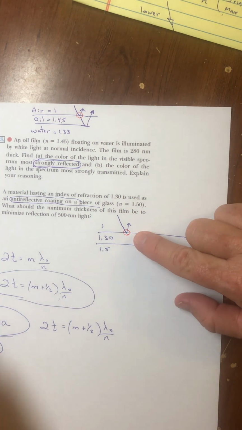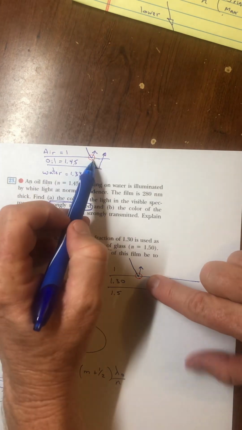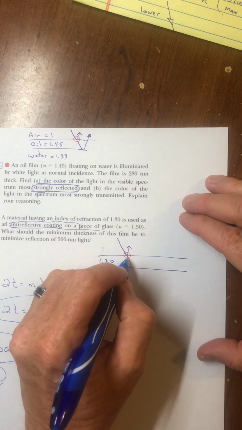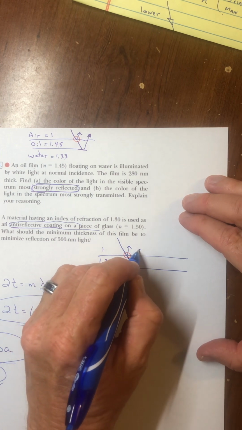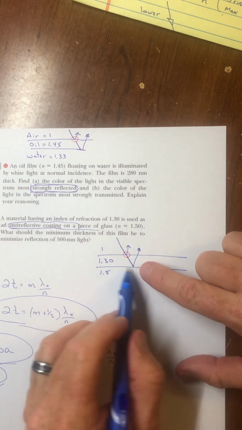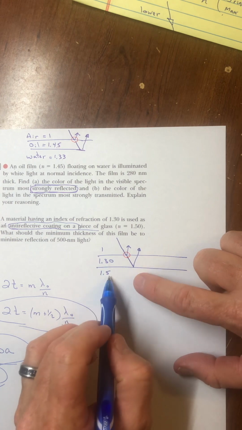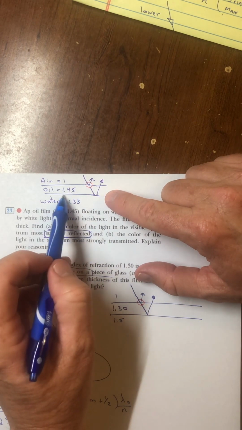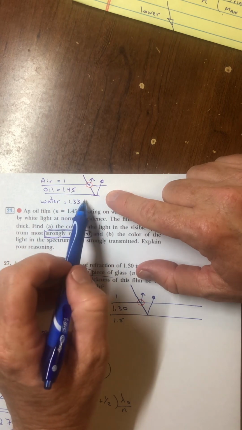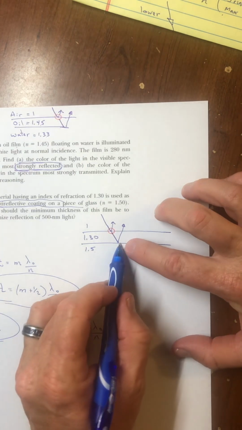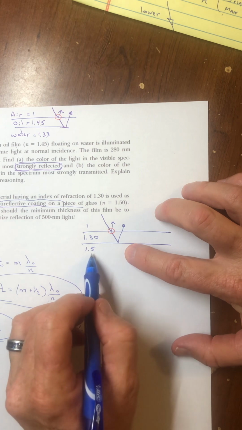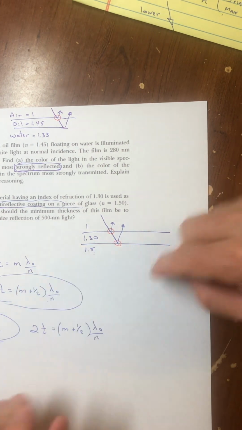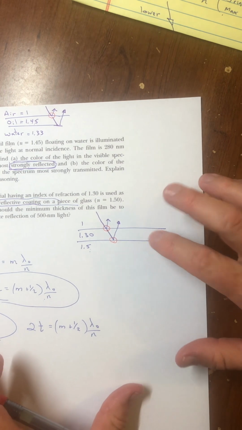So I'll put a little circle, and that's kind of like we had back here in number 23. So there's going to be a phase shift there. And then this beam continues down, and so this will be beam number 2. But this one is going from a lower to a higher, and that's a little different than we had in number 23A. We had it bouncing off something of lower index, but here we have it bouncing off of something higher index, the glass. And so I'm going to put a circle there. So they both undergo a phase change.